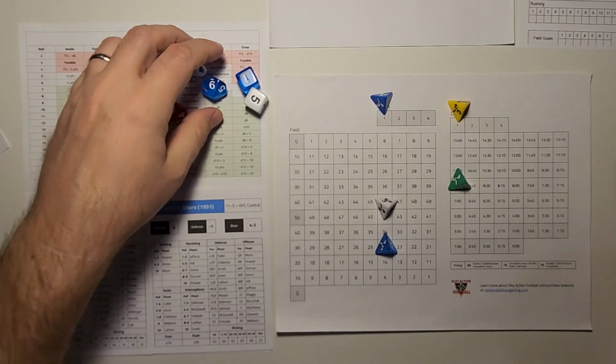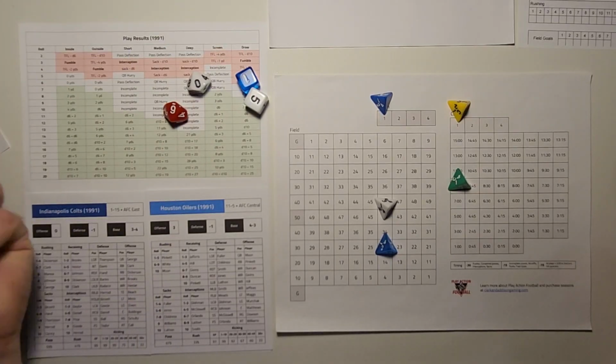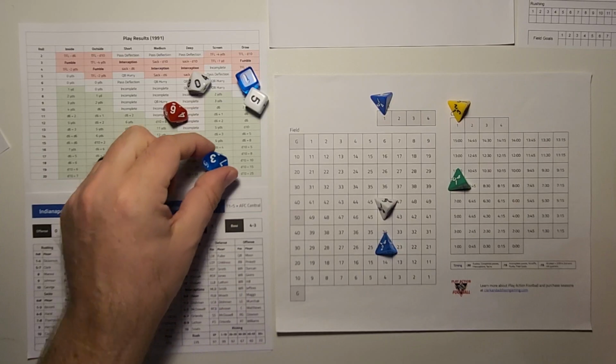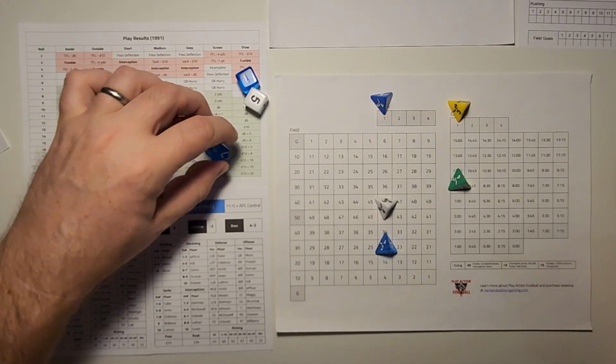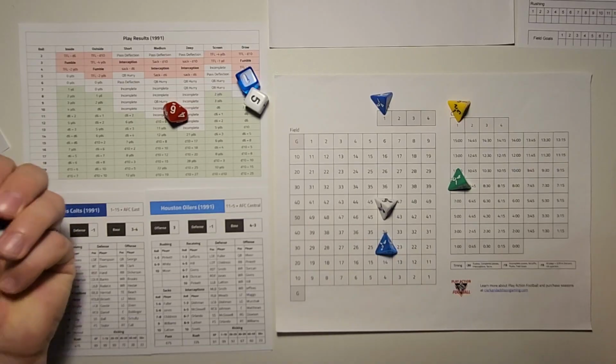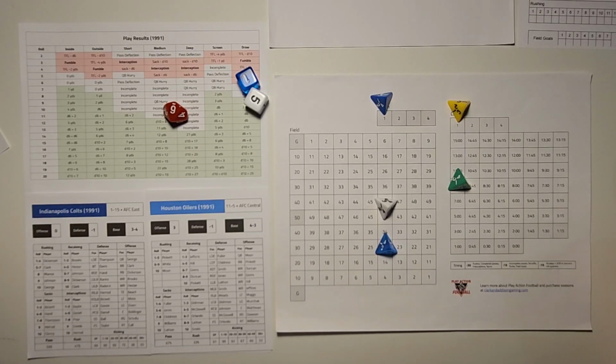I've just been doing post-snap penalties because I don't really know how to incorporate pre- and post-snap penalties. I don't know if I should do... maybe we can do this on the fly. We'll do the Houston one for the penalty to decide whether it is pre or post-snap. So 1 to 5 will be pre-snap. 6 to 10 will be post-snap.